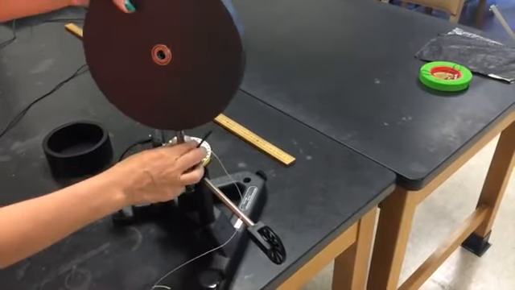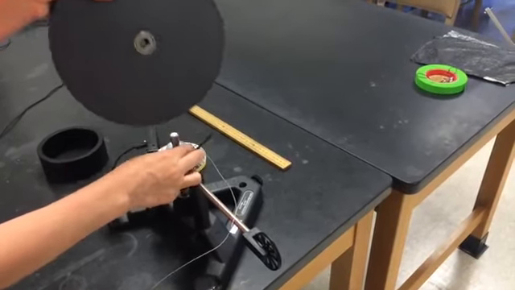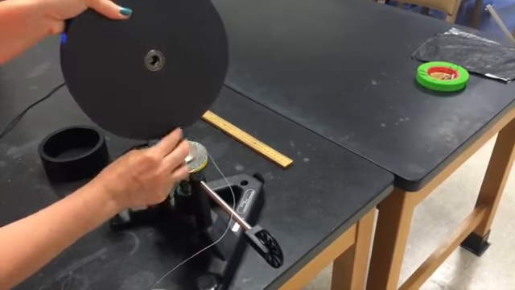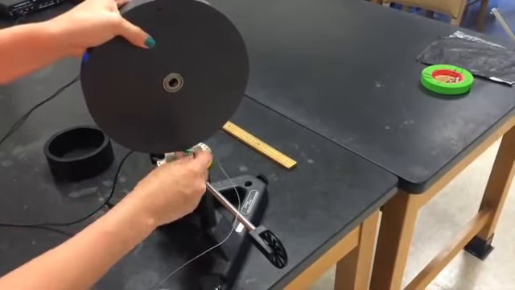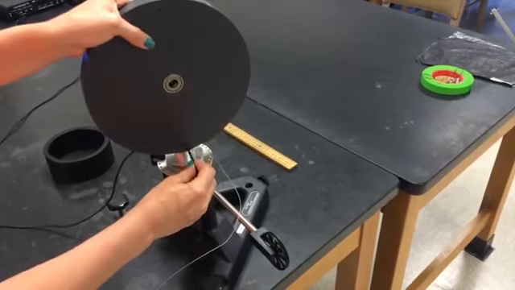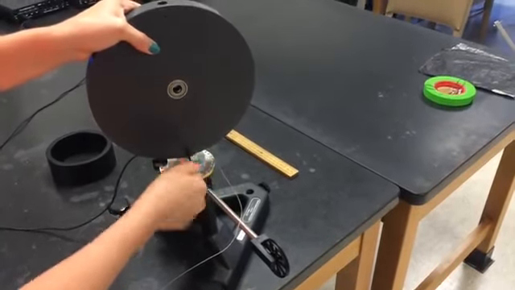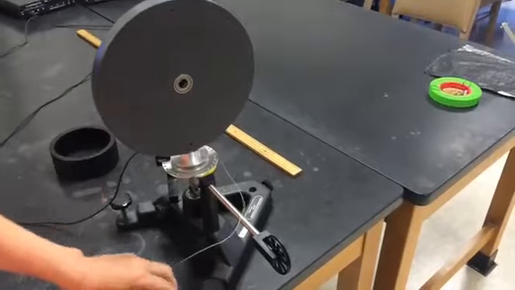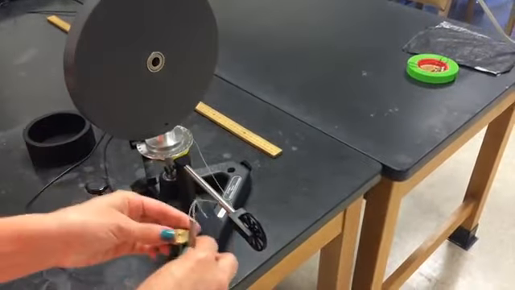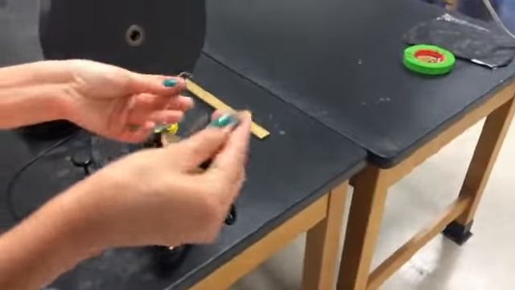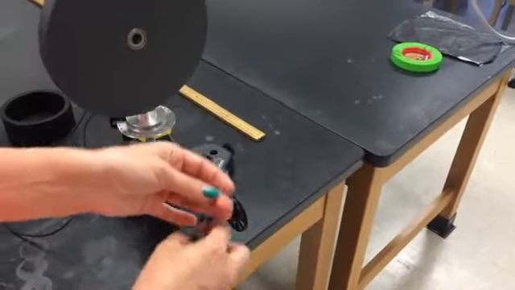So put the disc on. This flat surface here is on the same side where the screw is, and then tighten it up. Now you're going to add a 20 gram mass to the mass hanger.